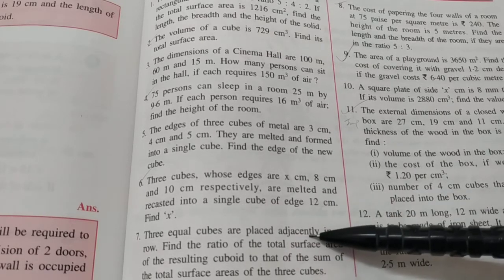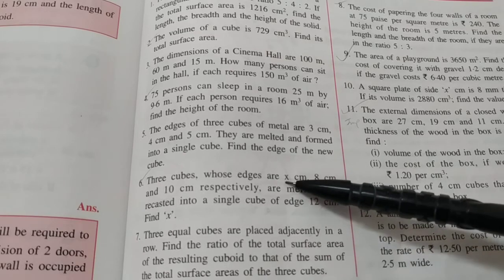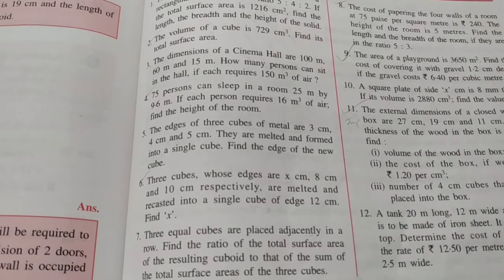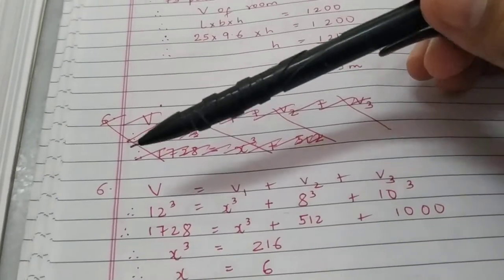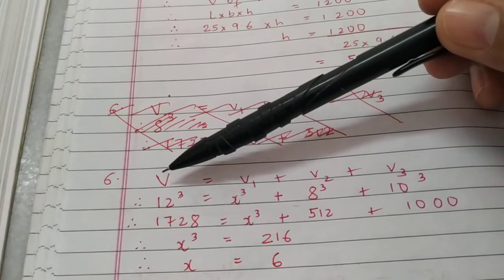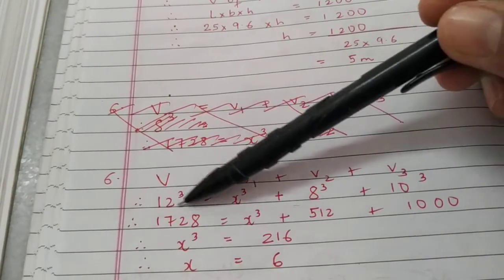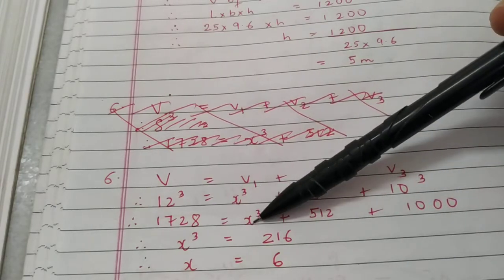Now we know that the total volume of the new cube will be equal to the sum of the 3 smaller cubes. So that's the starting point for the sum. The total volume of the large cube is equal to the 3 volumes. And they are cubes, so volume is always side cube. So we substitute the values of the sides. X is the only unknown variable.